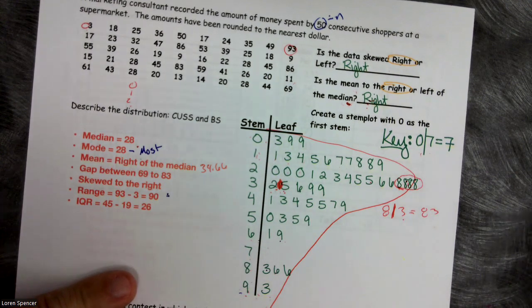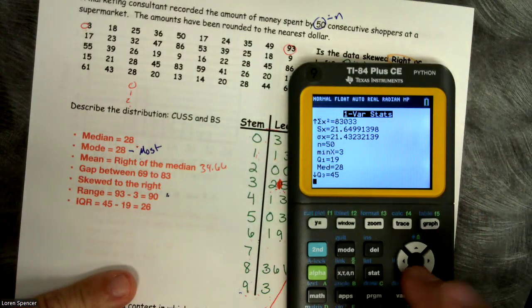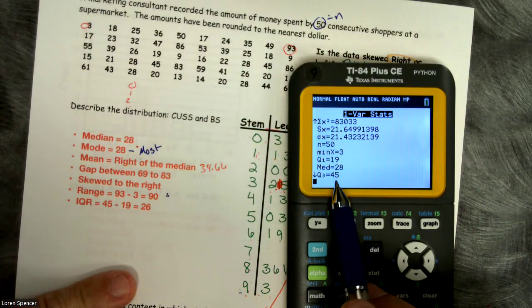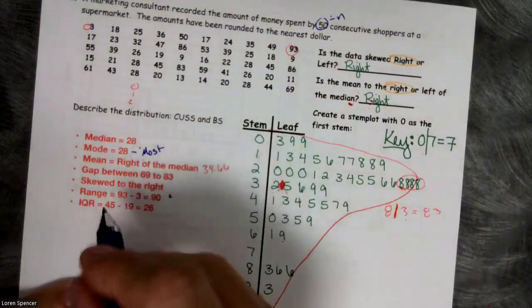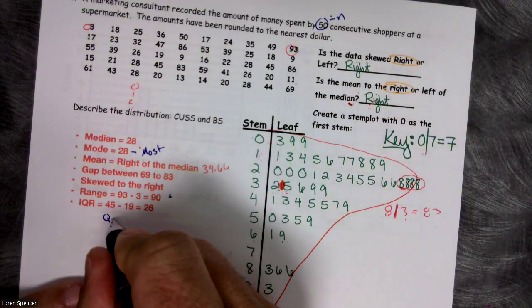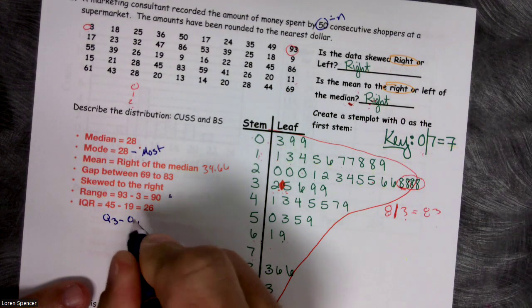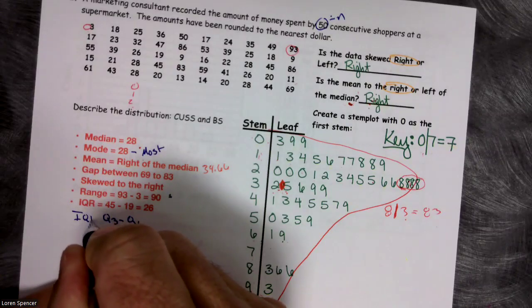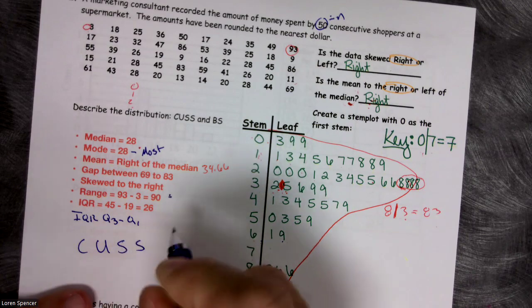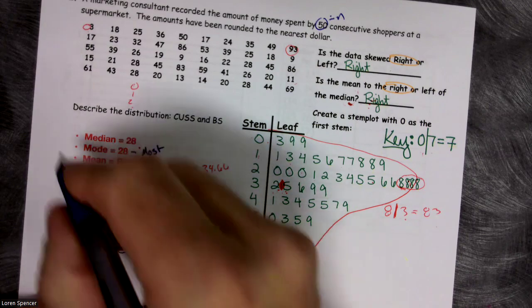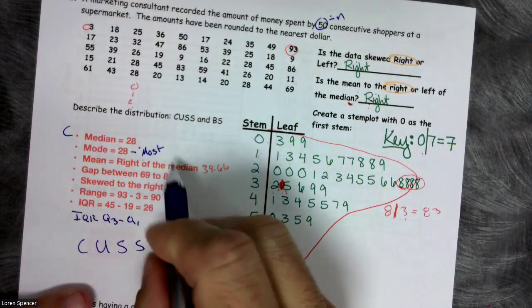And then my IQR is Q3 minus Q1. Well, looking at the calculator, 45 is Q3 and Q1 is at 19. Don't forget IQR is Q3 minus Q1. So let's make sure we CUSS this out because we have to have CUSS. Well, do we have a center? Yes. There's our center.